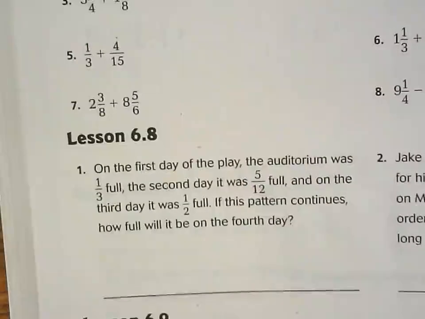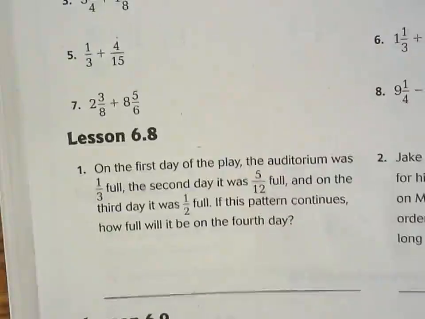Let's look at number 2 because number 2 is a great one. It actually has you borrowing from a whole.